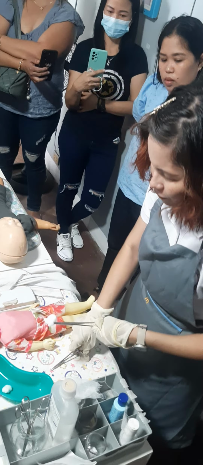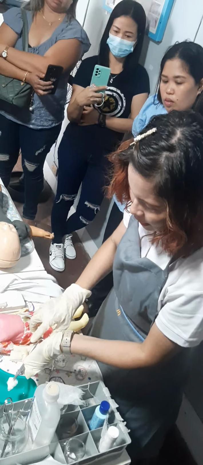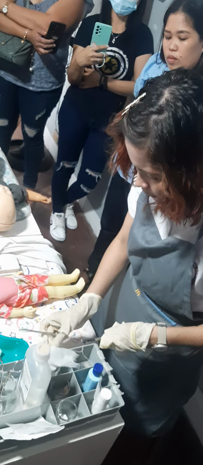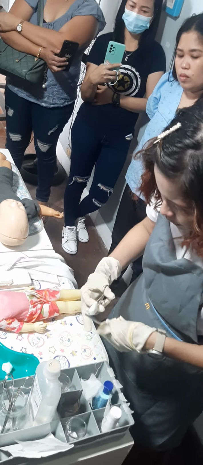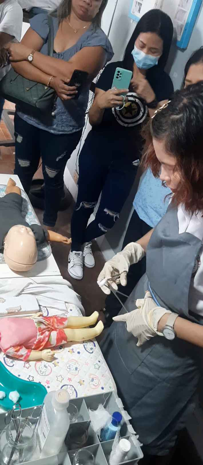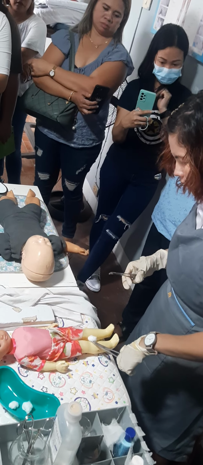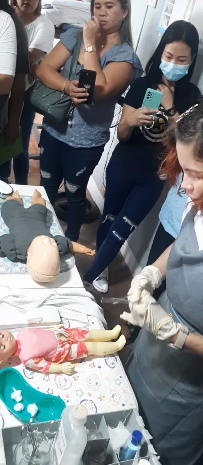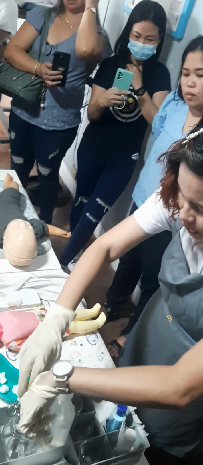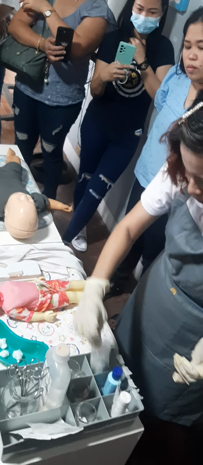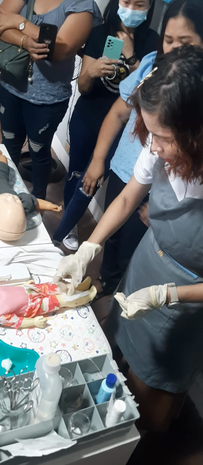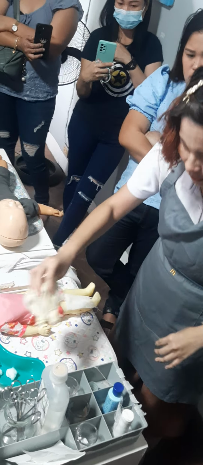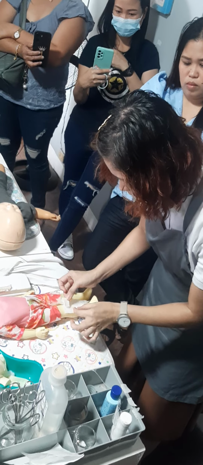And then after that one is the betadine solution. Okay, so for the betadine solution, it is the same motion. Transfer from inner to outer, circular motion to prevent cross-infection and cross-contamination. And then after that one, you are going to put the gauze and then remove your gloves and then apply your plaster.